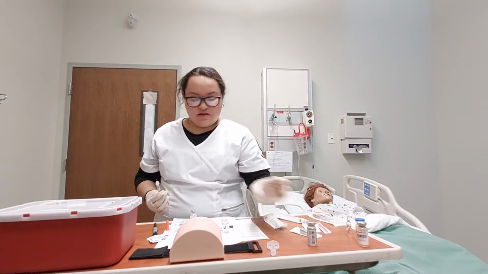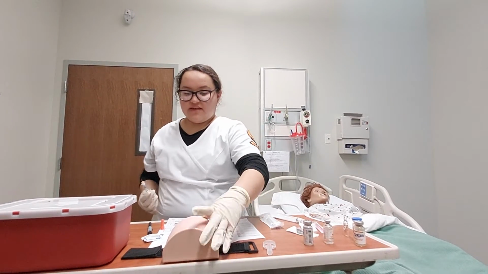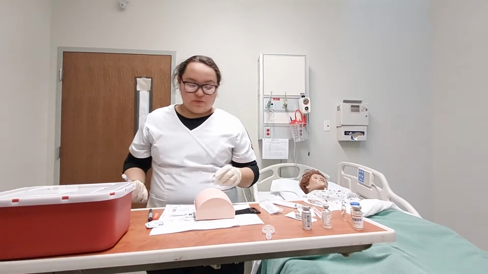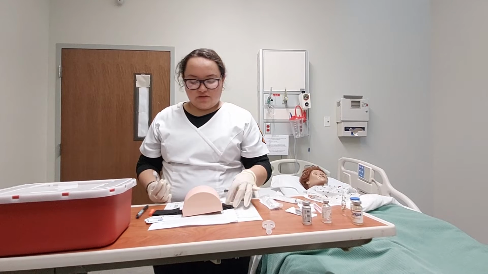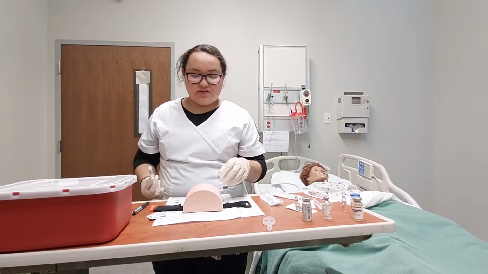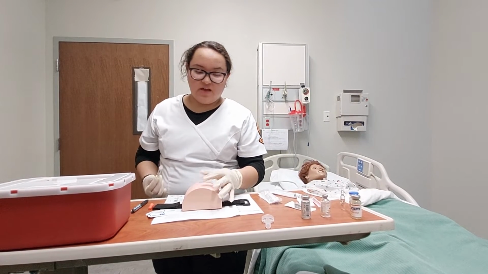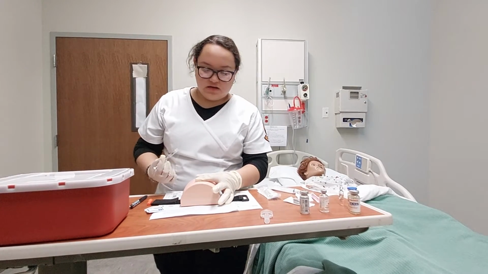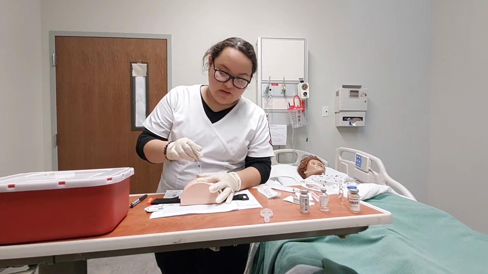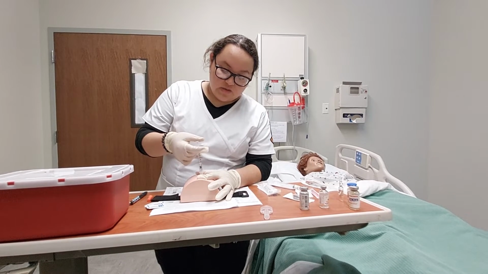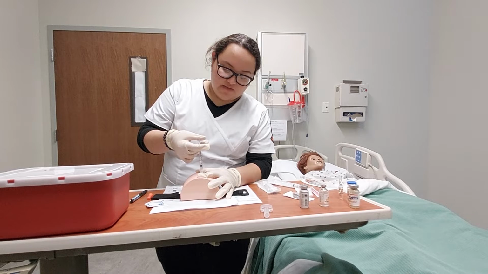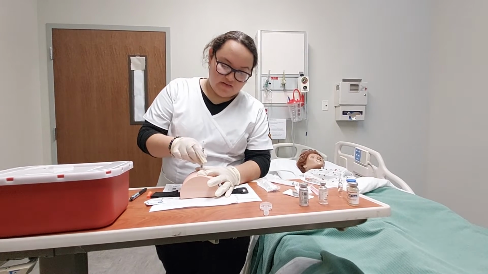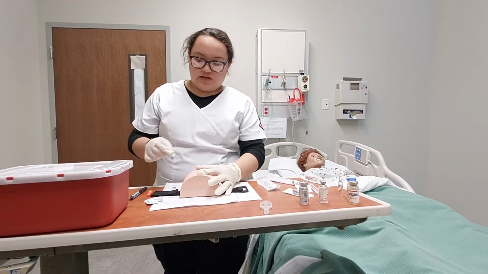Okay. Since I already told her the side effects, she already knows that she has the right to refuse the medication, as well as all the 6 rights, which are right dose, right client, right patient, right time, right documentation, right indication, right route. Okay, so I would pinch. Ready? 1, 2, 3. I would also clean it with an alcohol swab before letting it dry. Going slow. Gonna leave it there for a few seconds, then pull it out.